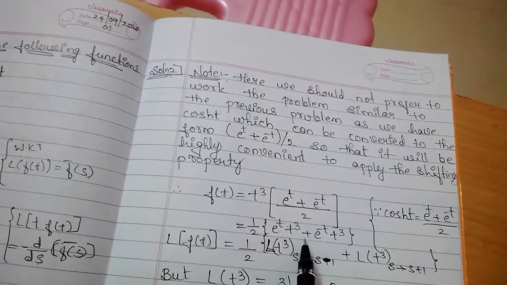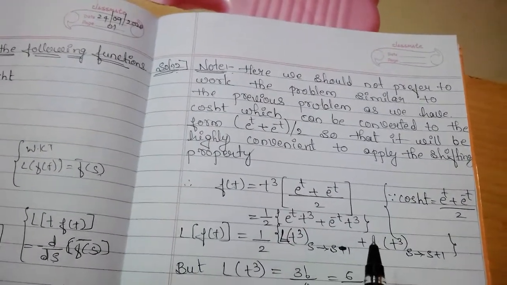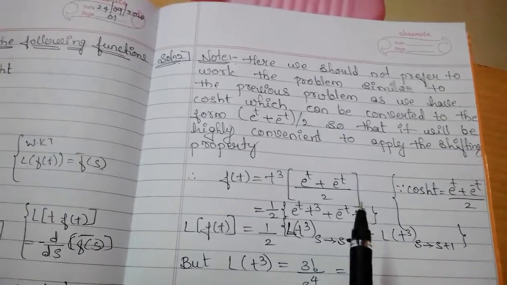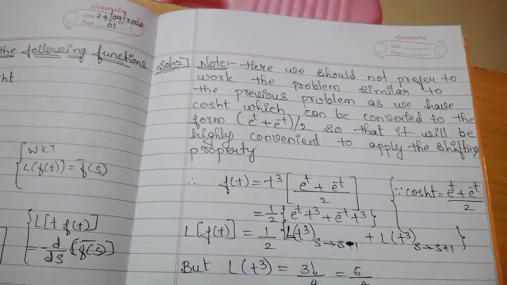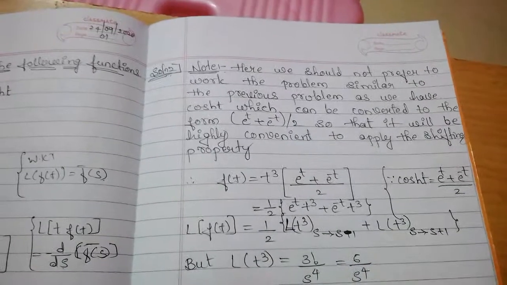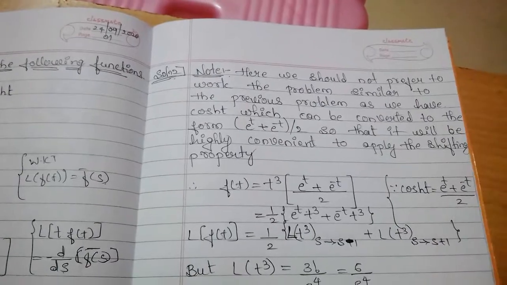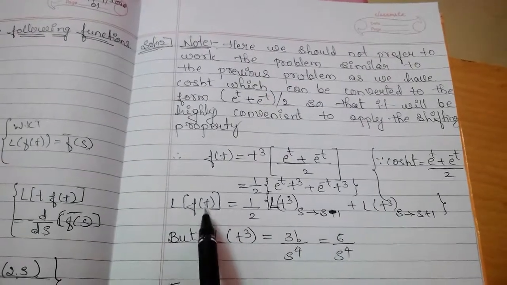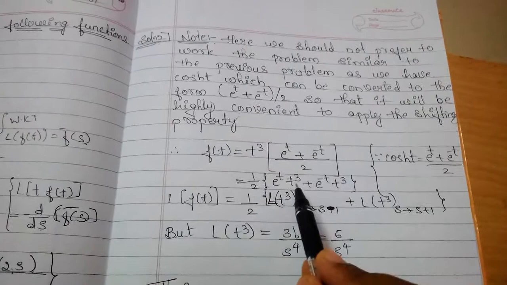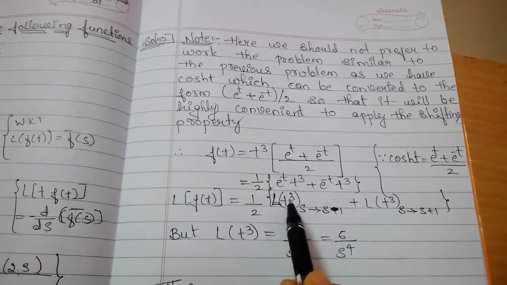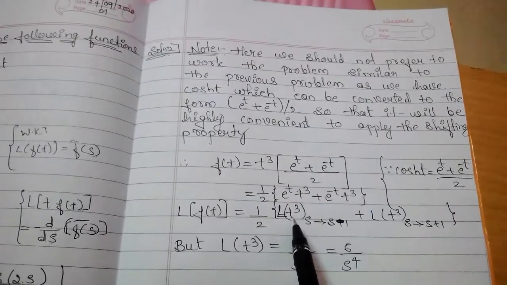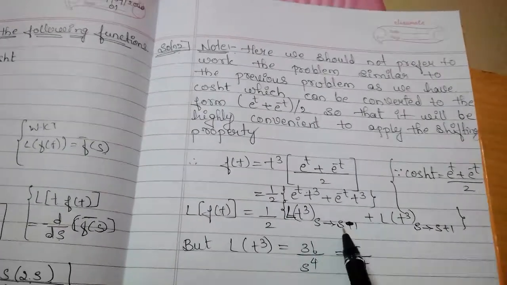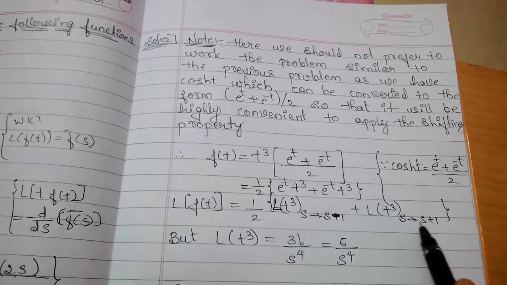That means here we have to apply the first property: when the given function is of the form e raised to at into f of t, then the Laplace transform of e raised to at into f of t is f bar of s minus a when it is e raised to at, and f bar of s plus a when it is e raised to minus at. Similarly, here the Laplace transform of f of t is equal to 1 by 2 into the Laplace transform of t cube, where f bar of s is the Laplace transform of this f of t. That means L of t cube where s changes to s minus 1, and the Laplace transform of t cube where s changes to s plus 1.